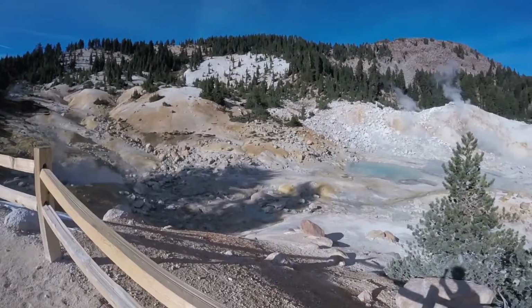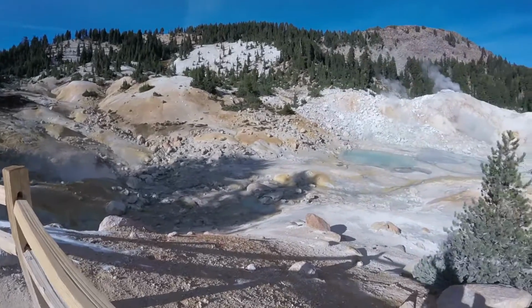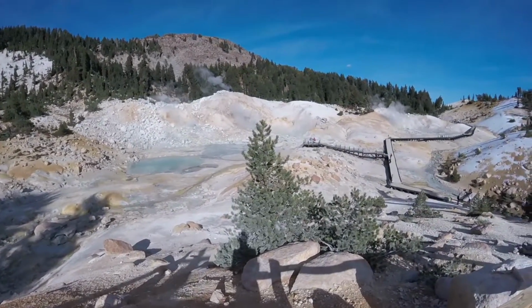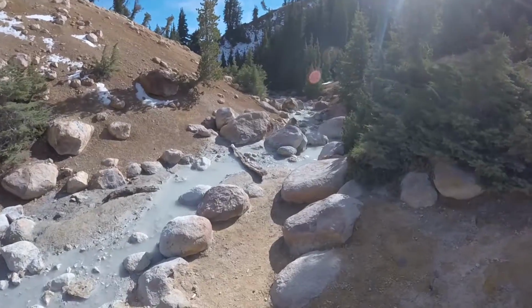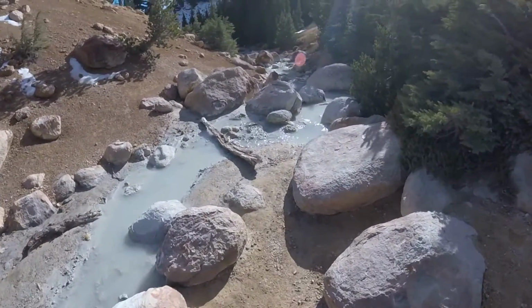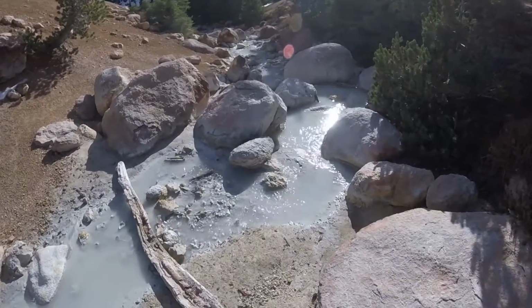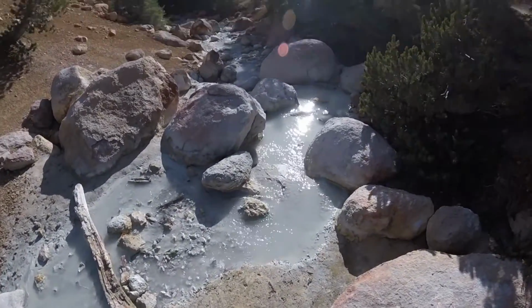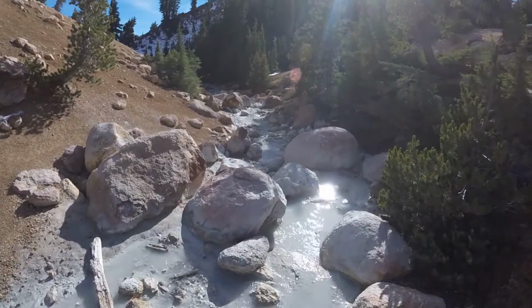Again, the smell is very pungent, very much a sulfur rotten egg smell. Alright, so we are up close at Bumpass. Notice the extreme sulfur-rich water. Definitely different than anything I've ever seen.